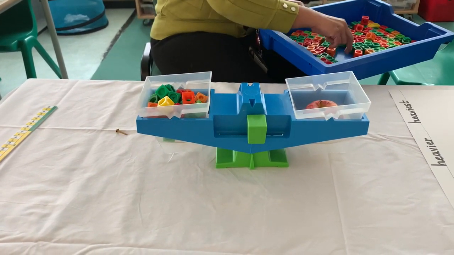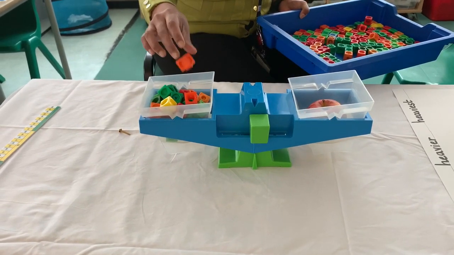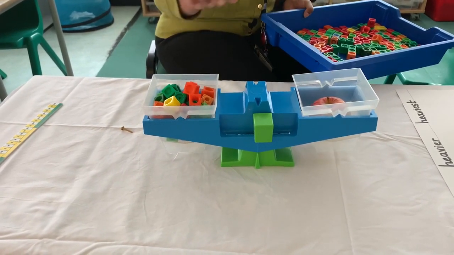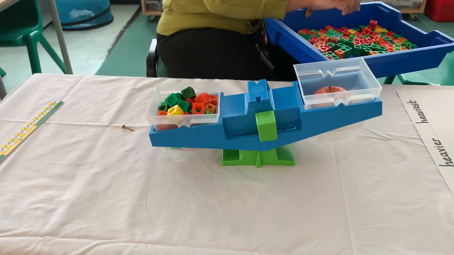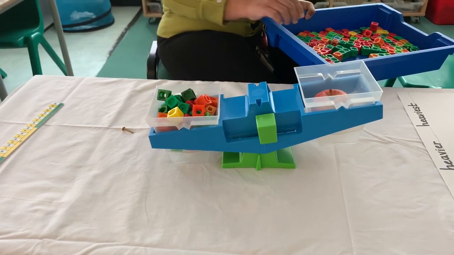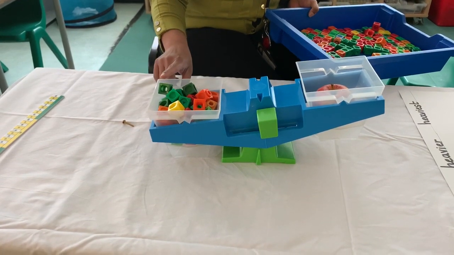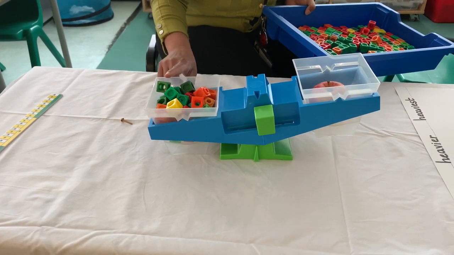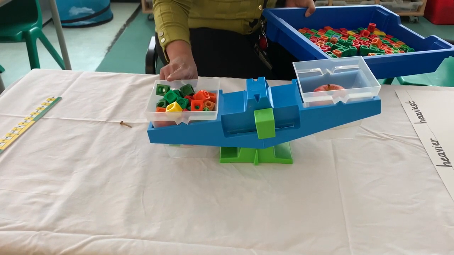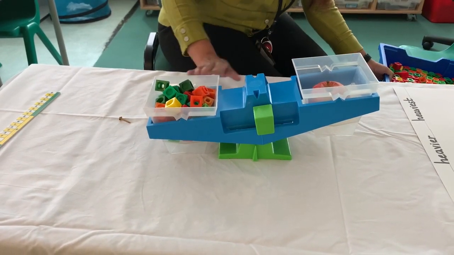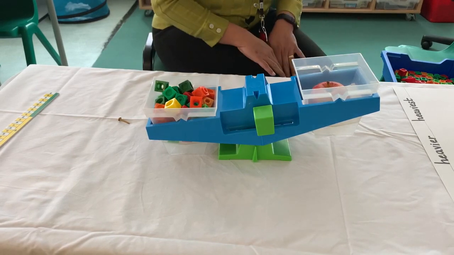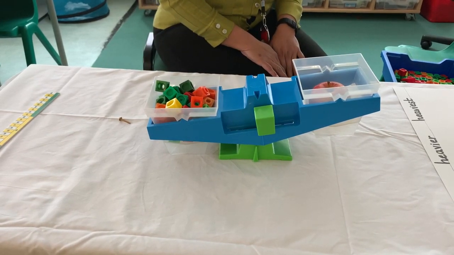Now what happens if I keep on adding? 34, 35, 36, 37, 38. Now can you see clearly this side has gone down. So 38 multilink cubes is heavier. They are heavier than the apple. Okay, now using this idea, we're going to solve some problems involving weight.